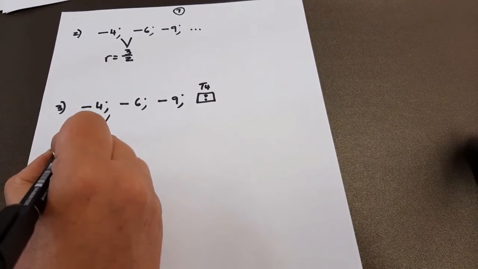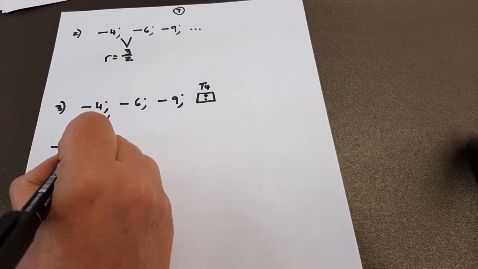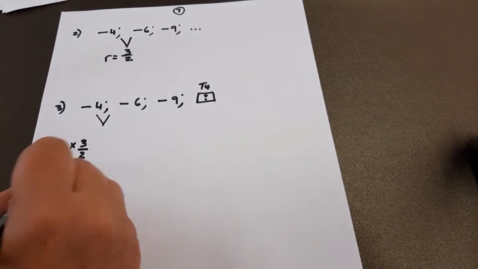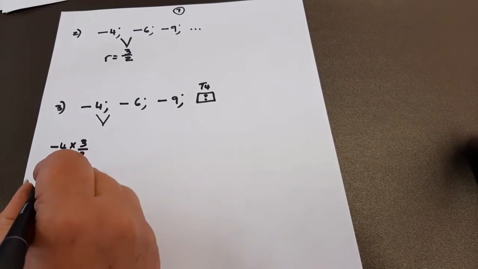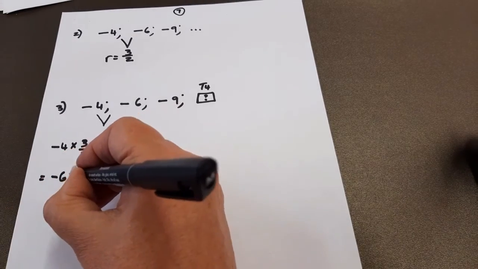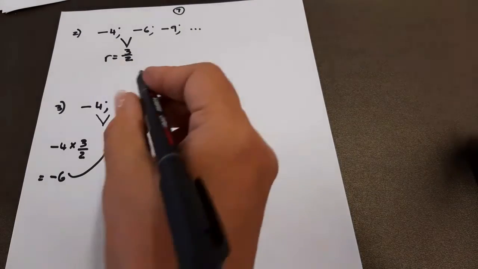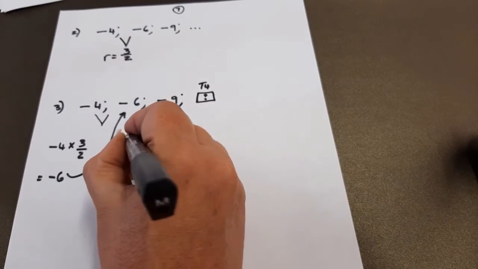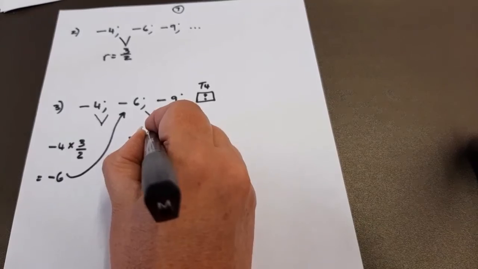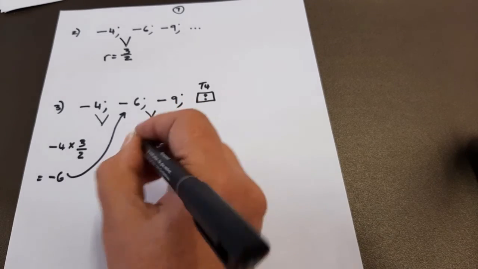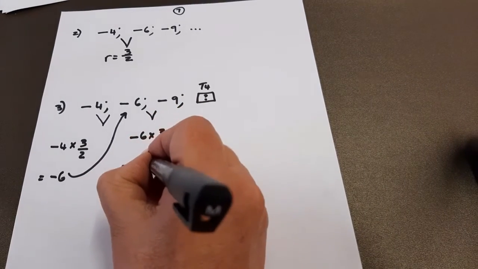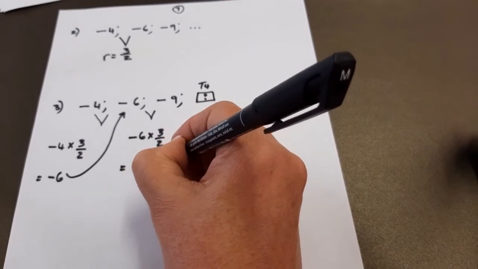Minus 4 times the ratio will give you minus 6. And minus 6 times the ratio will give you minus 9.